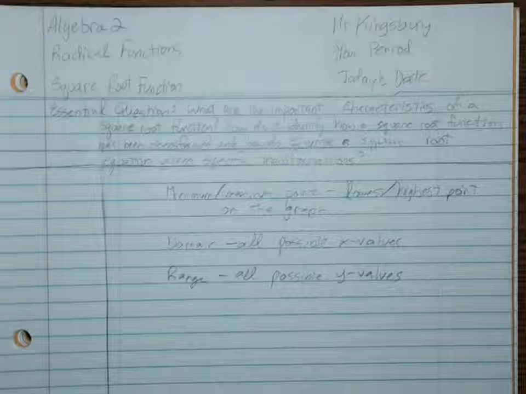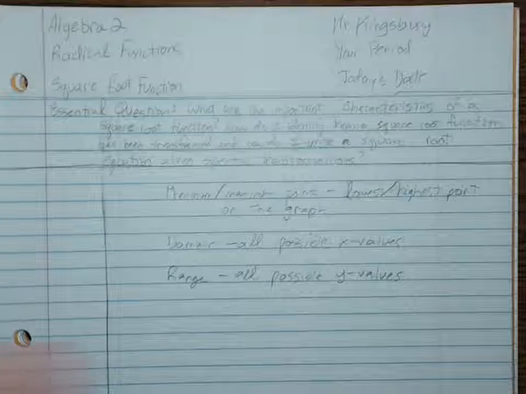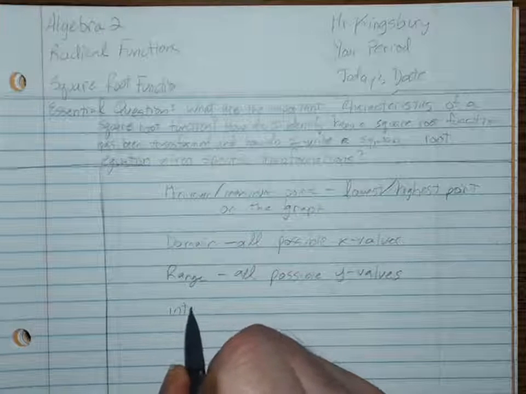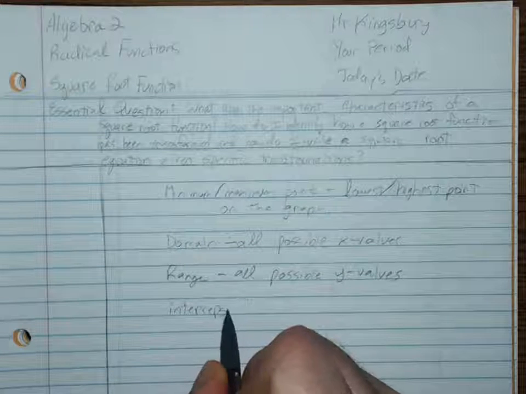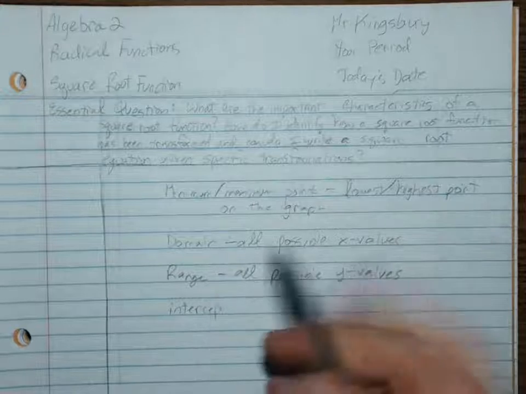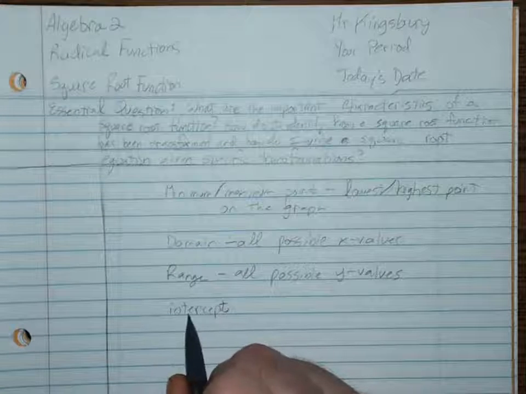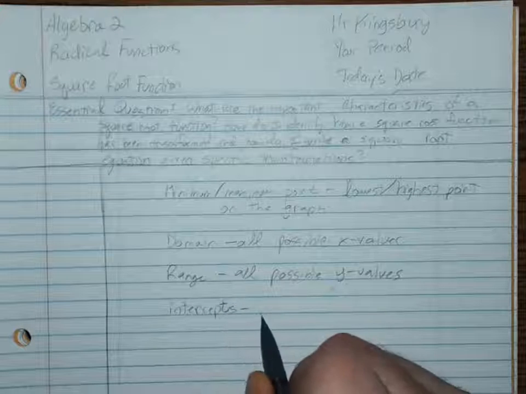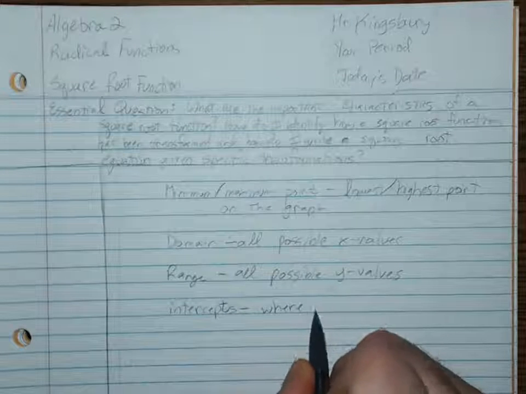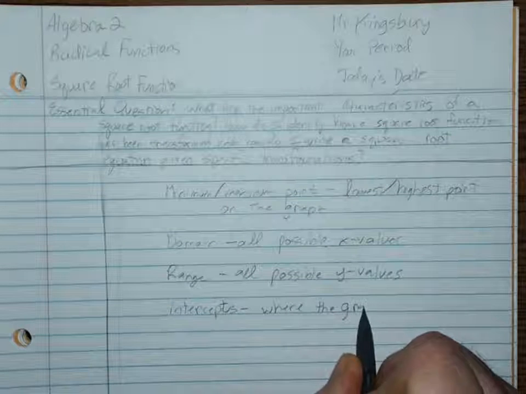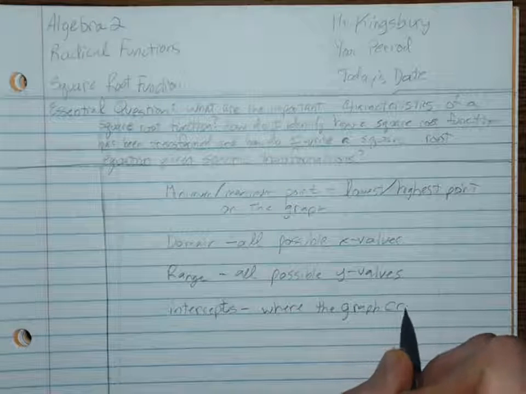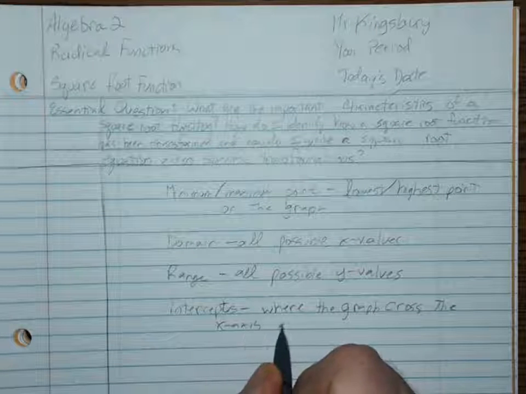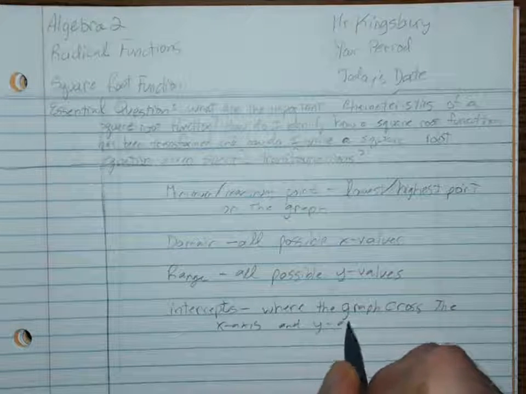So I'll just call it intercepts generally. There should be a T here. Intercepts. This would be where the graph crosses the x-axis and y-axis.